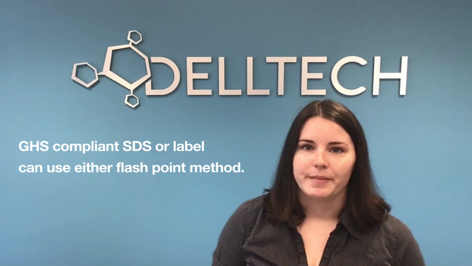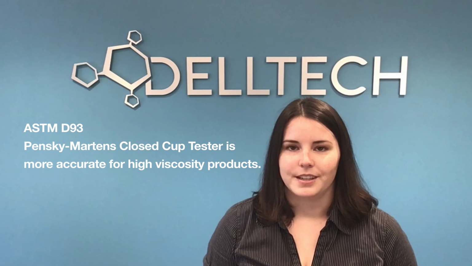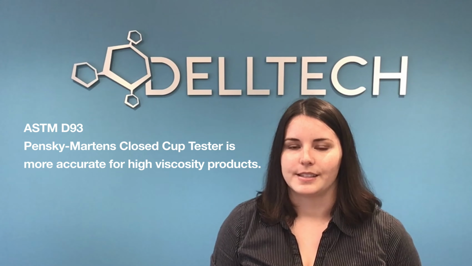If you need your test results to classify your product for a GHS-compliant SDS, that's Safety Data Sheet label, both methods could be used. The only difference between the methods is that the ASTM D93 apparatus, which is the Pensky-Martens closed cup tester, applies a mixing motion to the sample during heating, and therefore the flashpoint determination is more accurate for a high viscosity product.